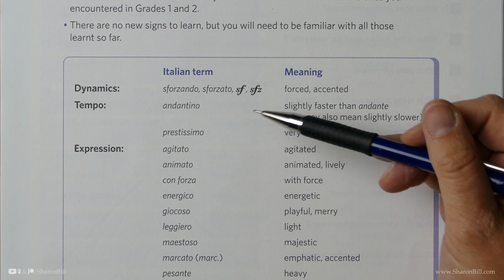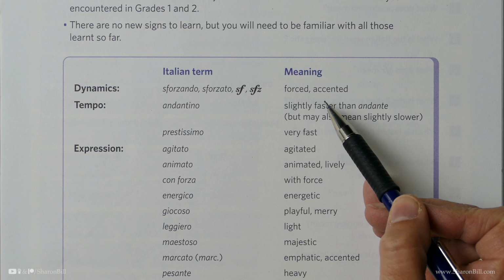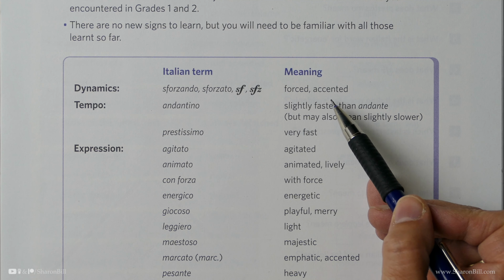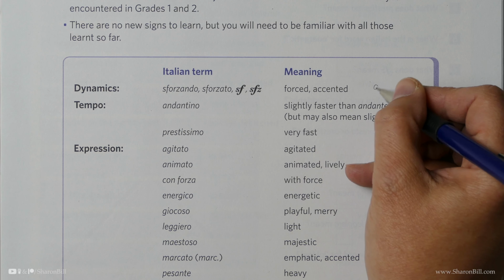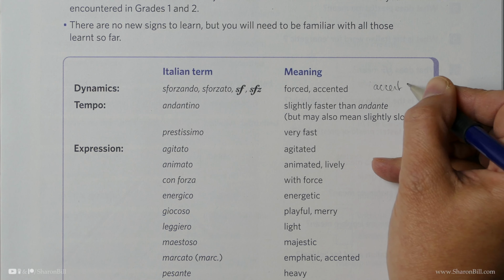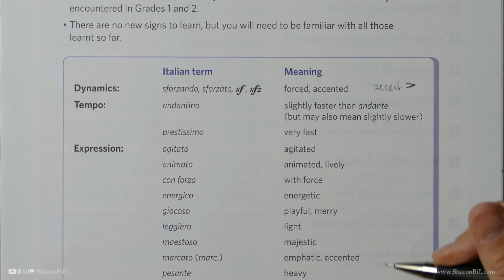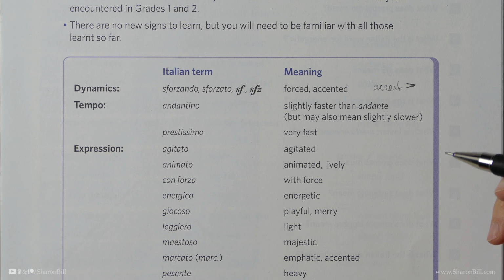For example, the new term sforzando, which means forced and accented, I would group with the grade 1 accent symbol that looks like that, and then you've got the grade 2 sort of super accent, as it were.